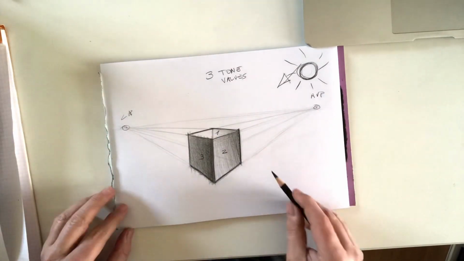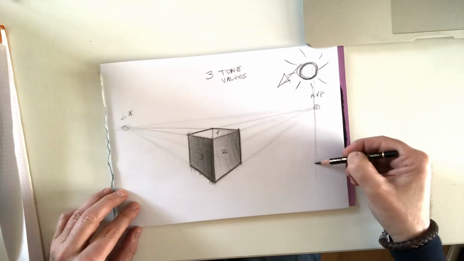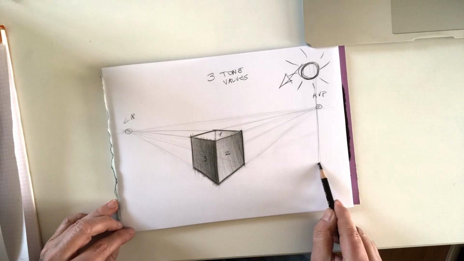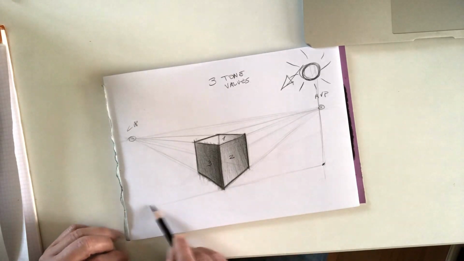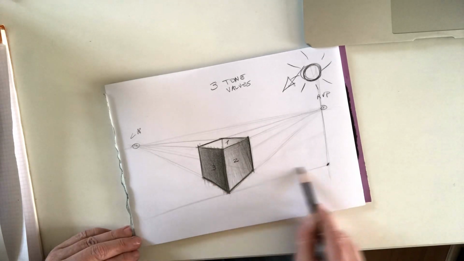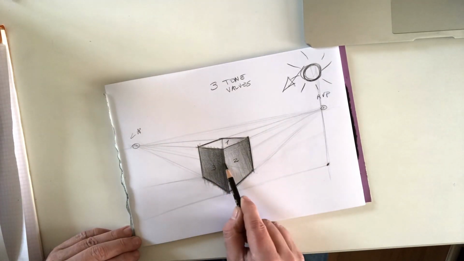And now we have to add the cast shadow. So I go from this point to this one here, all the way. The same thing I do with this one, okay? And the same thing with this one that is down here.